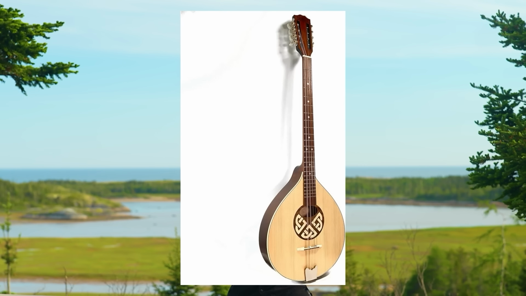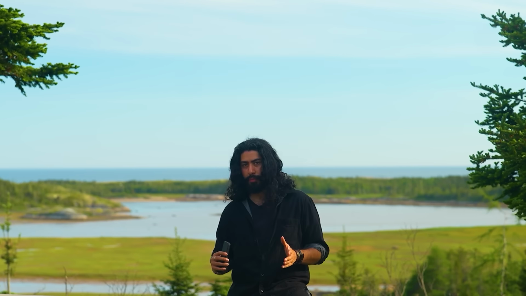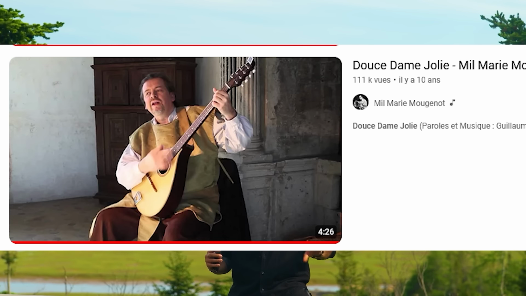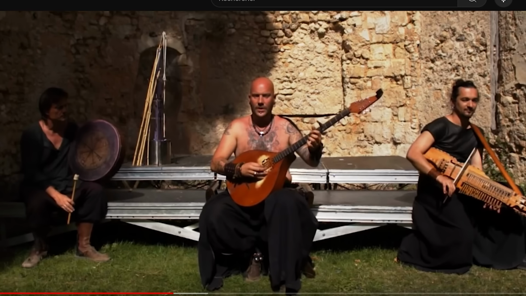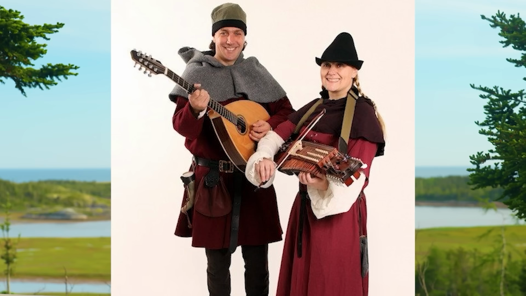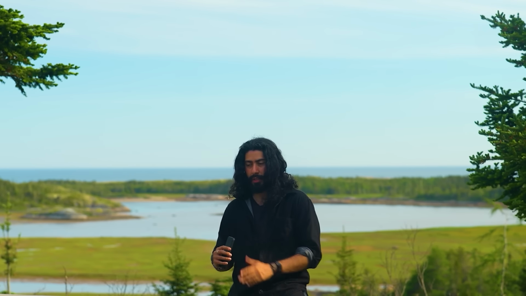The Irish bouzouki. The Irish bouzouki is one of the main instruments of this whole bardcore new medieval genre. The musicians of this genre have a love affair with it. So Luc Arbogast, for example, Irish bouzouki. If you see them playing some instrument at medieval fairs, it tends to be an Irish bouzouki. It's absolutely everywhere. You can't go 5 minutes in the bardcore genre without seeing somebody playing that instrument.